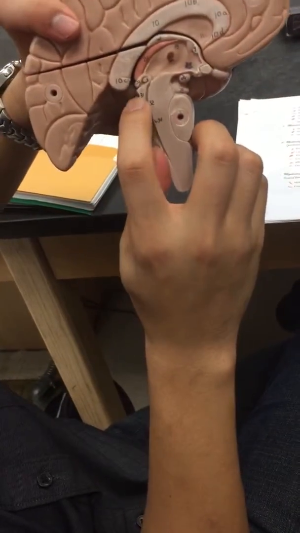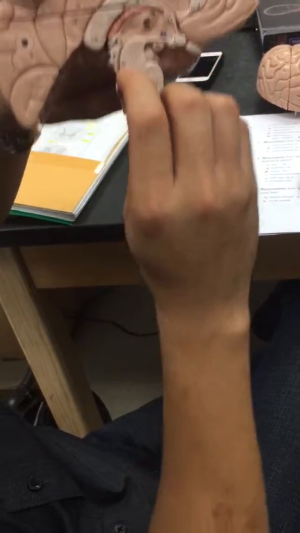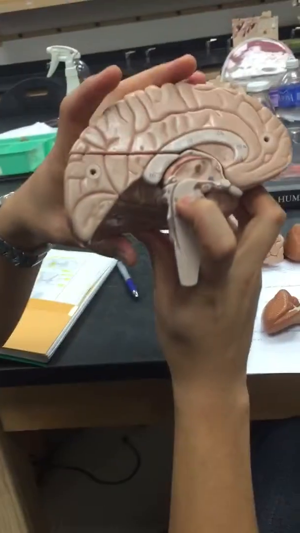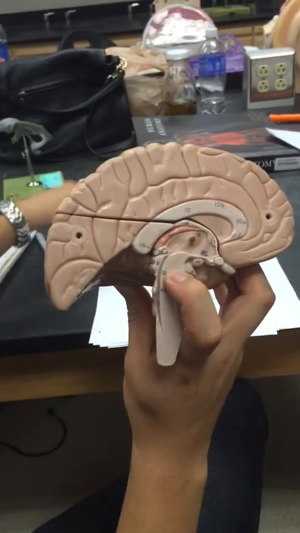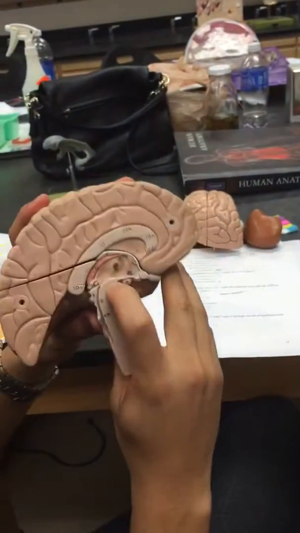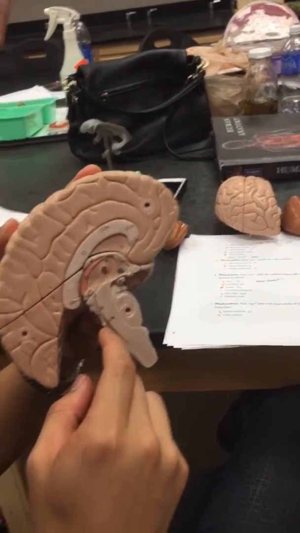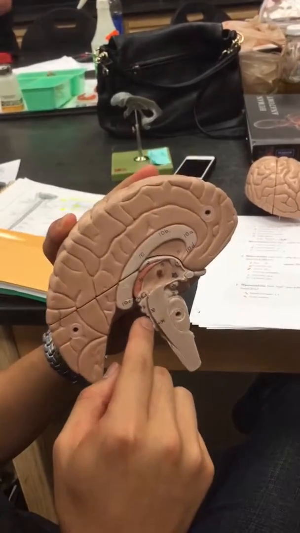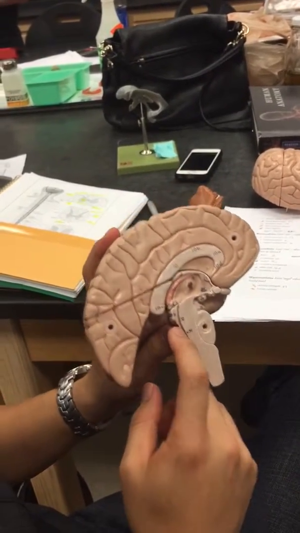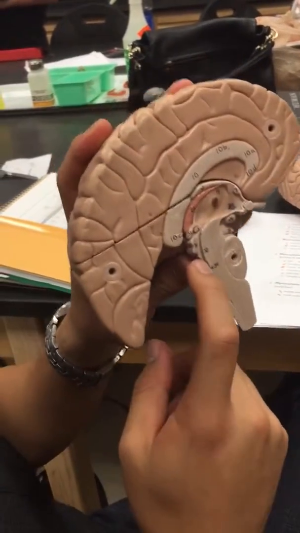There's technically four, two on each side. Right next to it is the cerebral peduncle, and then the cerebral aqueduct. That's the mesencephalon.